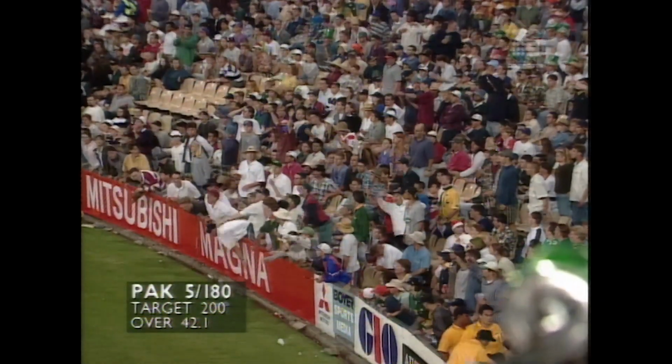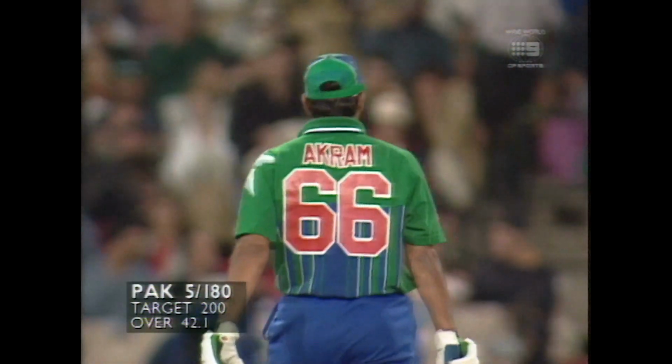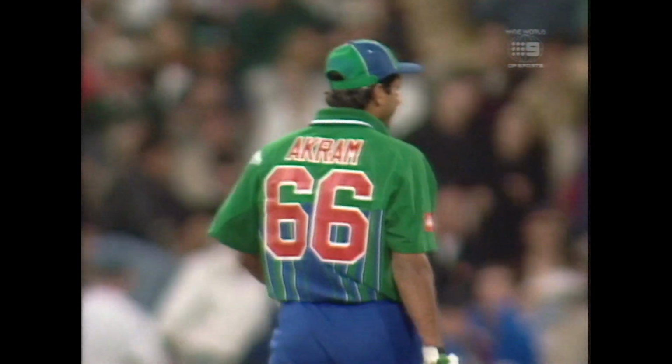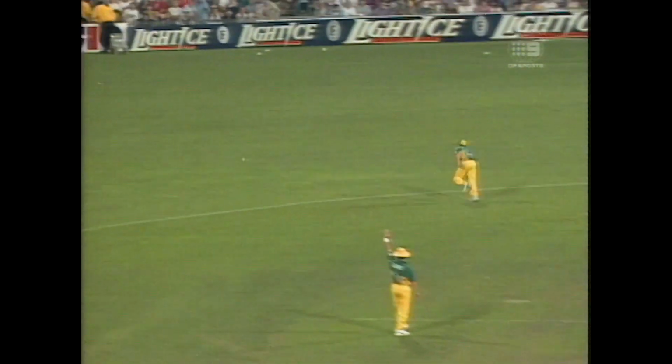That's clever cricket from Wasim Akram. He knows that there could be a bit of a shudder in the bottom of the order if they lost another wicket, and he's really working at it now to get things over as quickly as possible.